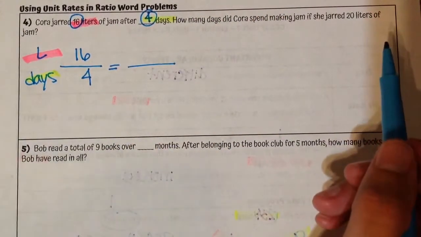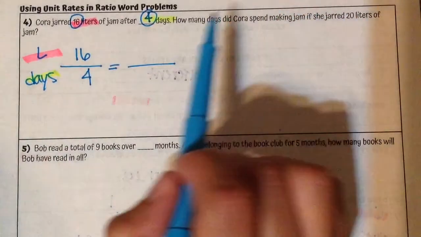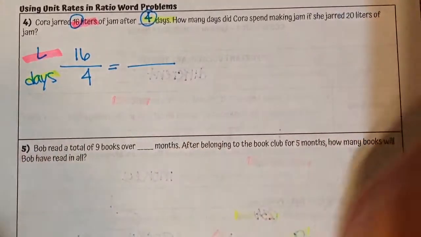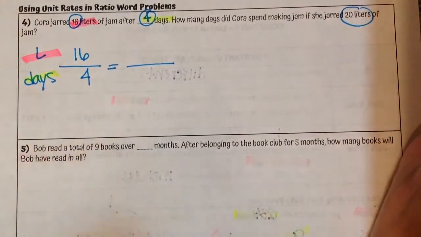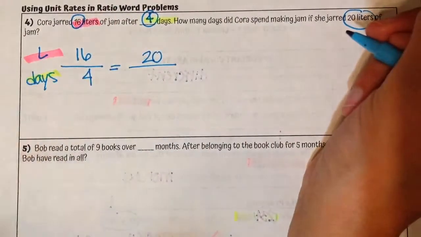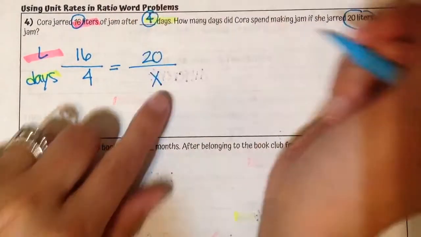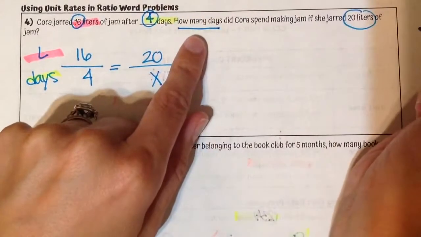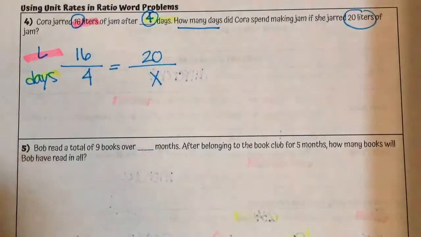Now on the front page, we didn't have a third number given to us. In this case, we do. How many days did Cora spend making jam if she jarred 20, and I'm circling the unit that's with it, liters of jam? So liters went on top for us, so we're going to put the 20 on top to match up with liters, which means we are solving for the number of days, which makes sense because the question says how many days. Now I'm going to highlight my two diagonals so I can solve this proportion.